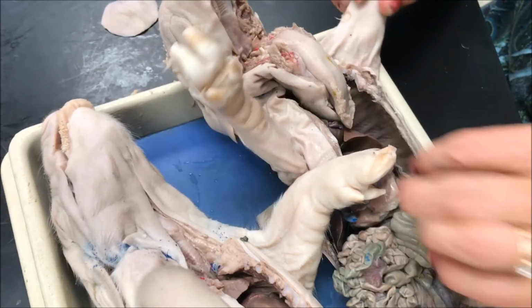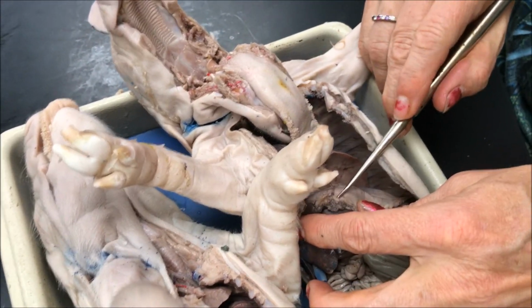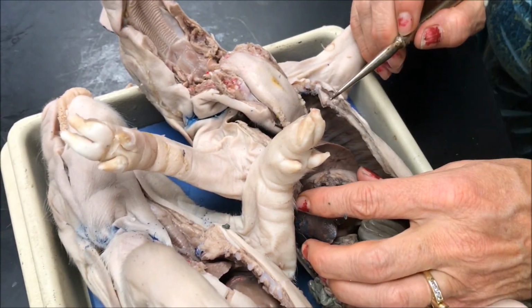The diaphragm is the muscular partition between the abdominal and thoracic cavities.